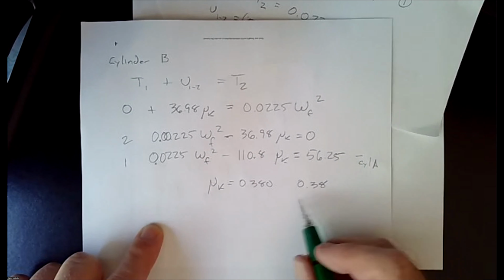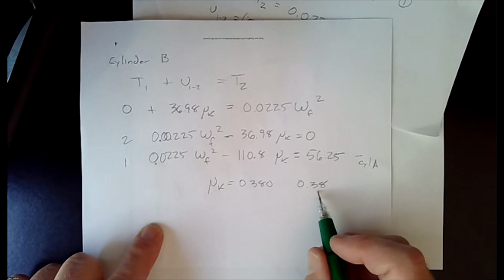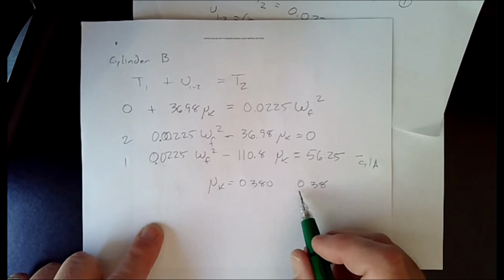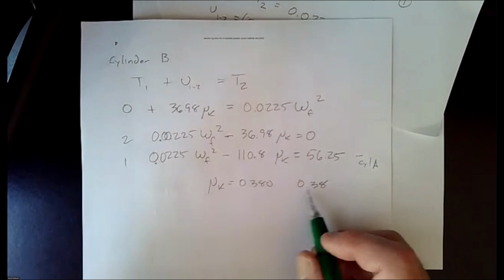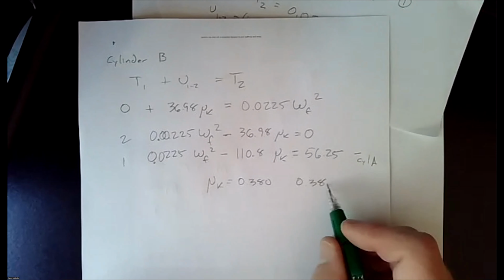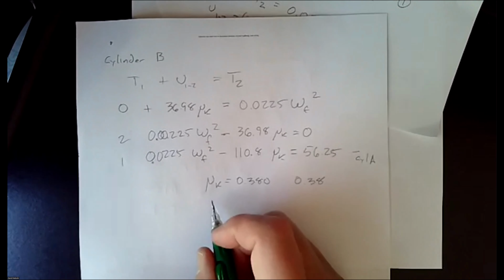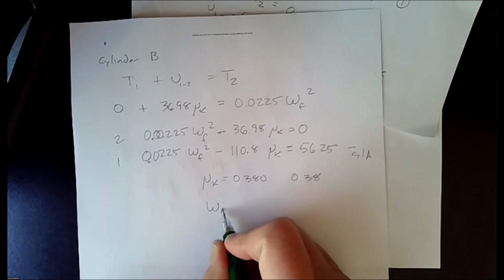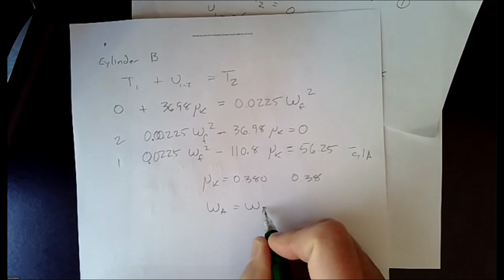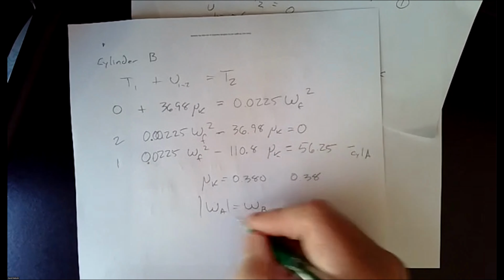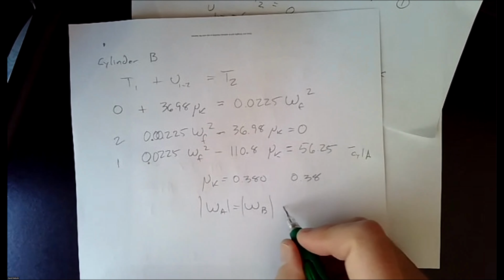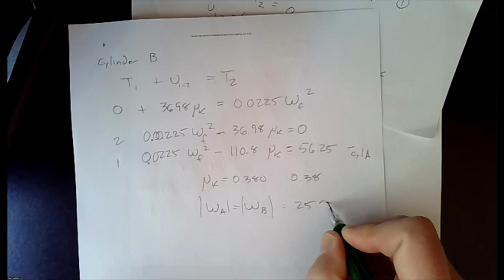Friction coefficients aren't really good past 2 digits. You can't really know them to 3 unless you're in a really controlled lab environment. So really to report it to the thousandths place is kind of silly. And then our omega A, which equals omega B in magnitude, not direction, was 25 radians per second.